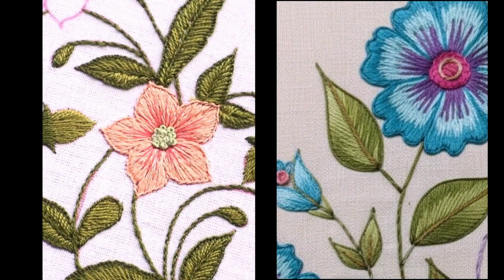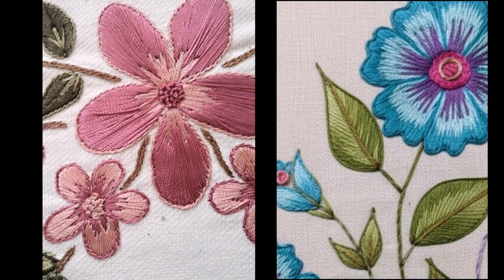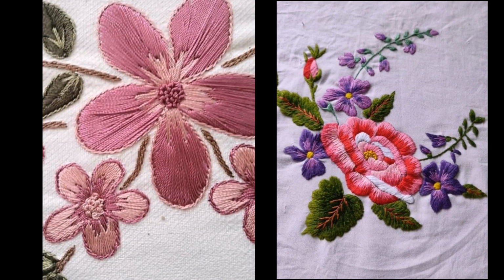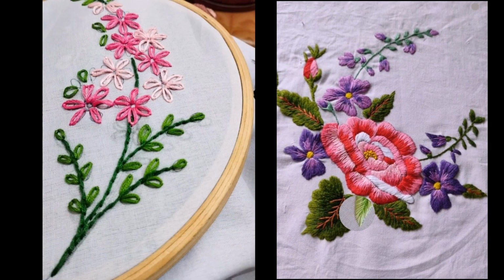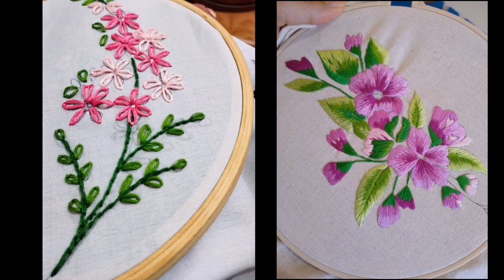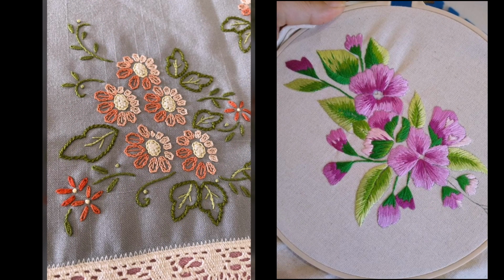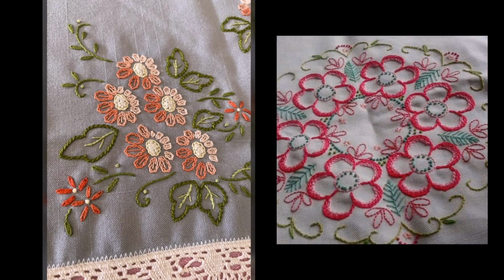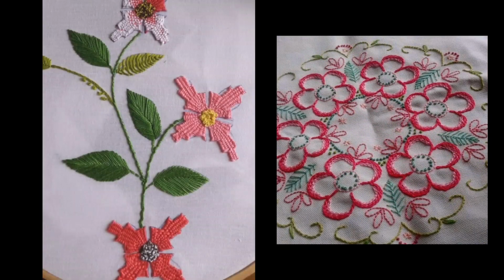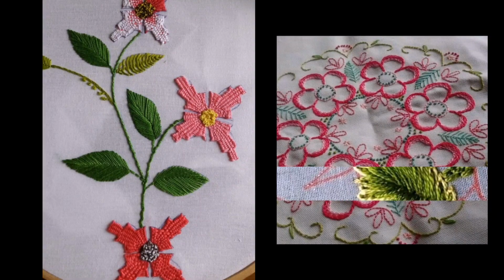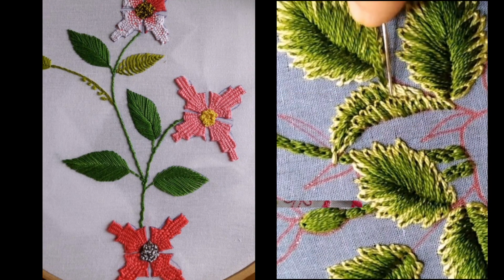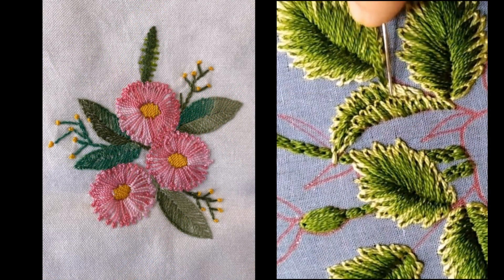Let's also talk about some basic embroidery stitches. One common stitch is the running stitch. It is one of the easiest stitches and is perfect for beginners. Another popular stitch is the chain stitch. This stitch creates a chain-like pattern and is often used for outlines and borders. The satin stitch is also very popular. It is used to fill shapes like petals and leaves, giving a smooth and shiny look.